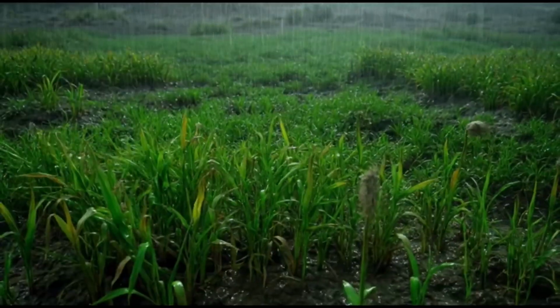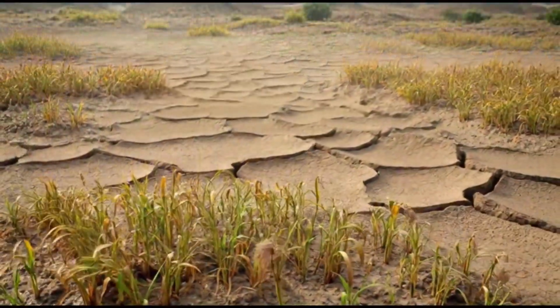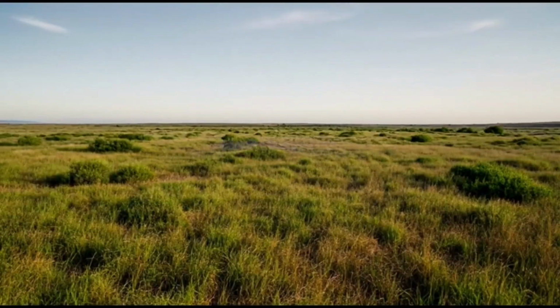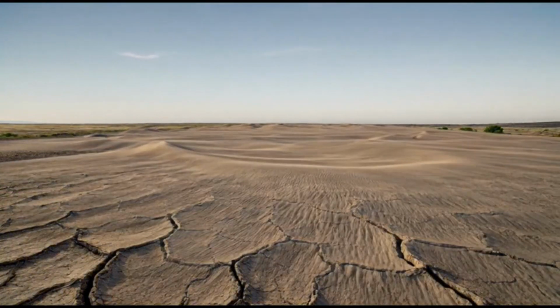Without rain, vegetation would start to disappear. The soil would dry out, and what was once fertile ground would slowly give way to dust and sand. A quiet but relentless desertification would spread across vast areas.